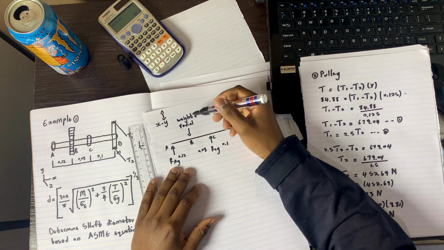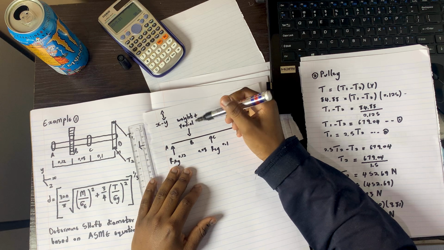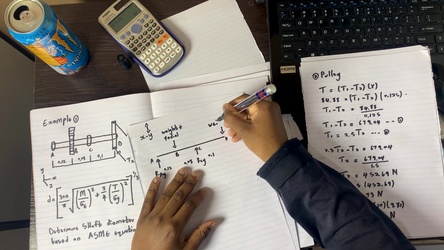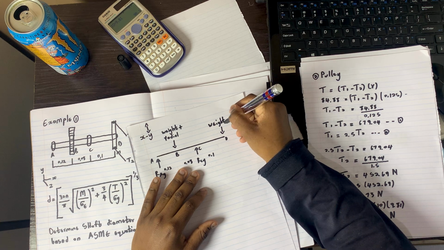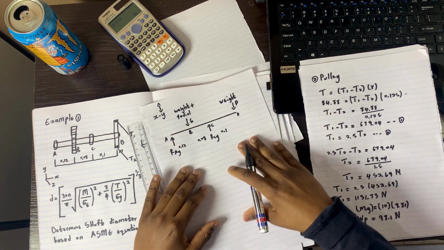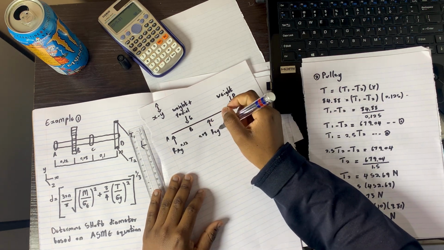But if you were not given the mass, you would consider only the radial. And here we also have the weight. This is the gear, this is the pulley. Right now let's solve for RAY and RCY.